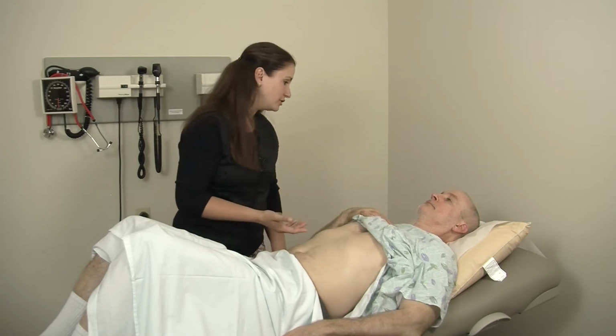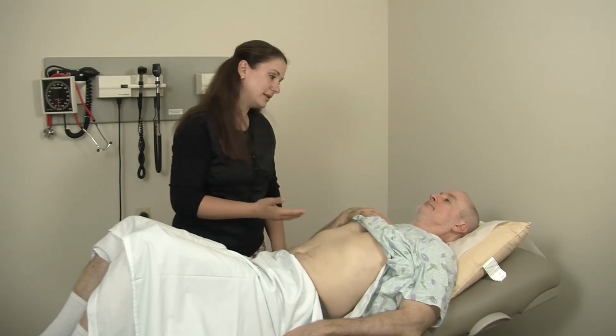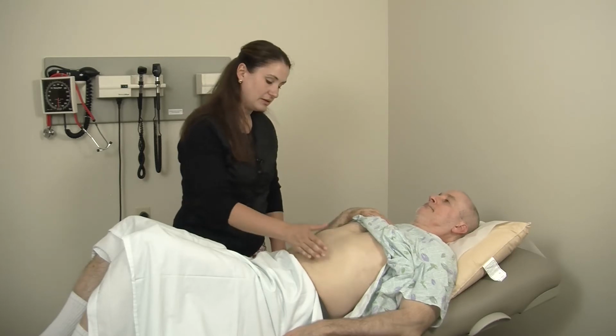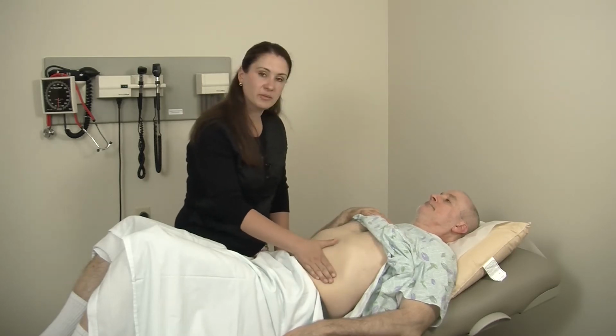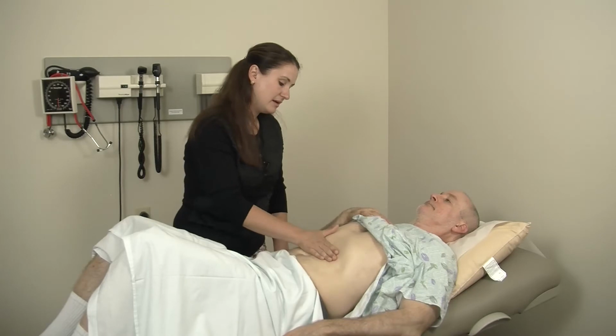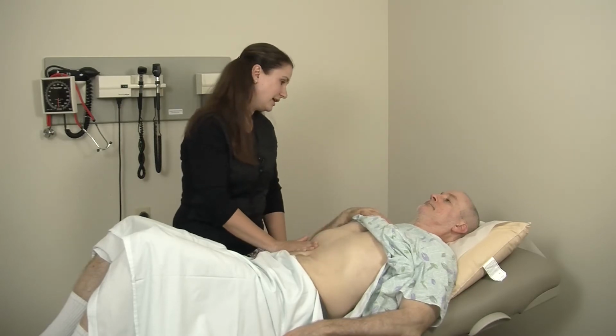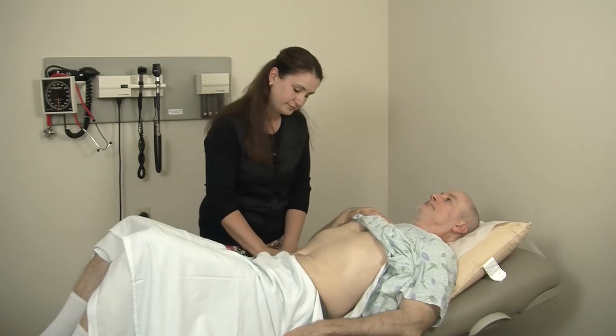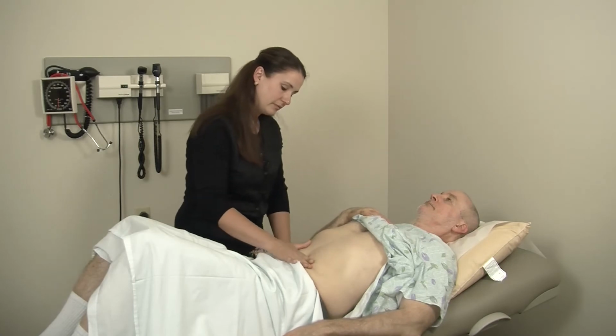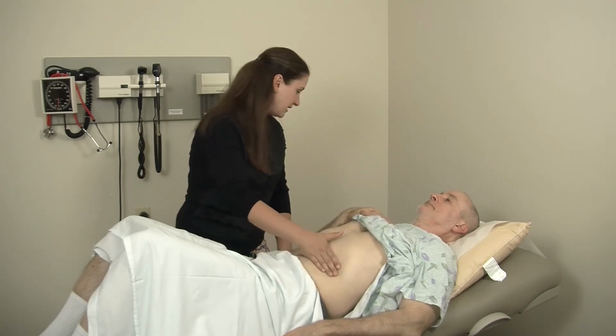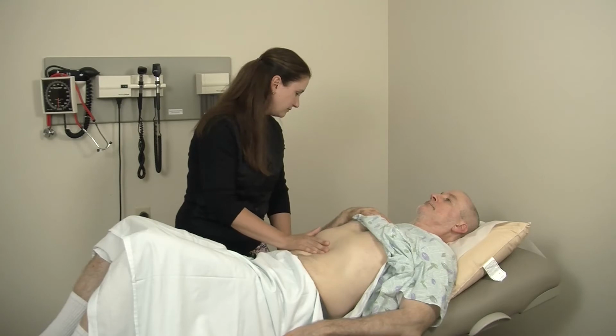So I'm going to palpate your abdomen first lightly, and just let me know if there's any pain or tenderness with this. So I'm going to palpate for muscular resistance and for any guarding, just lightly moving throughout the abdomen. Noting if there's any masses or tenderness with this.